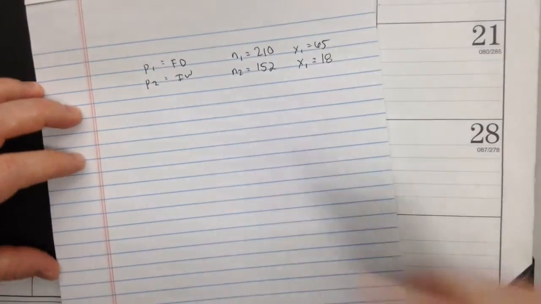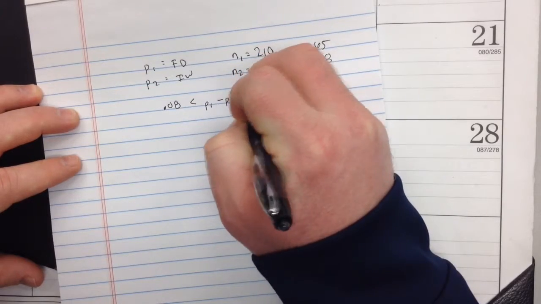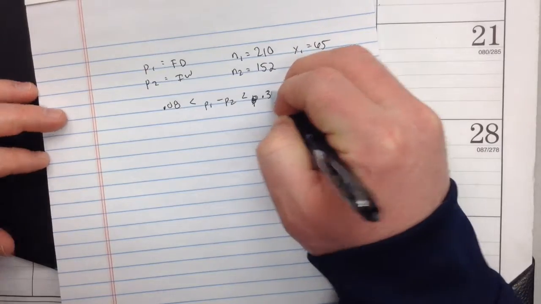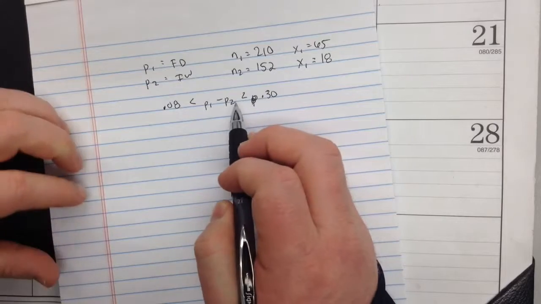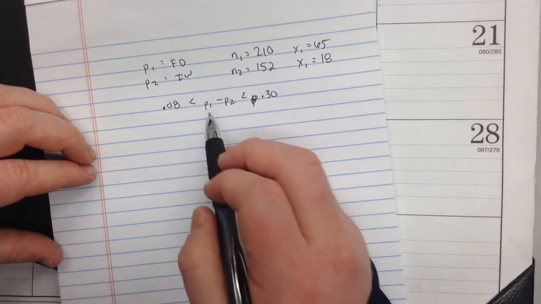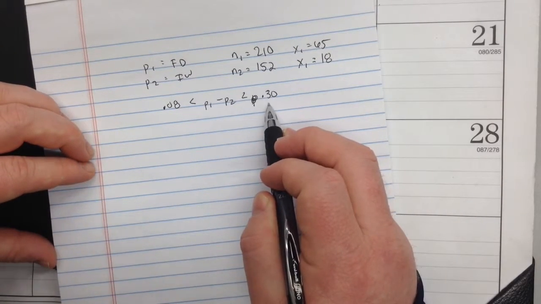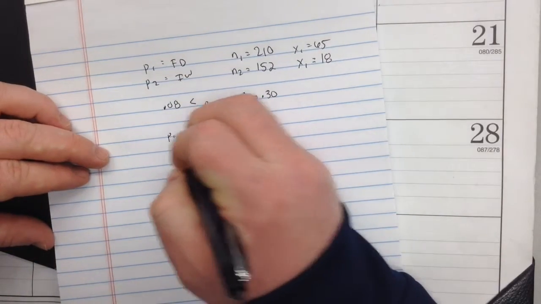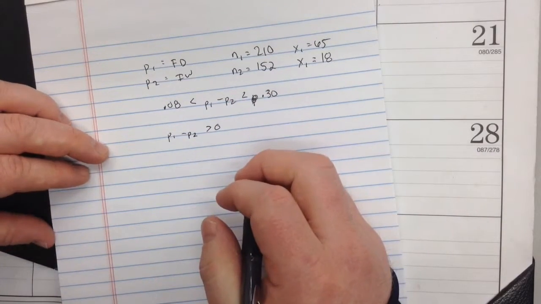0.08 to 0.29. So 0.08 to, actually 0.30 if we round correctly. So what does this mean then? Well, if I took the population 1 minus population 2, that number would always end up between 0.08 and 0.30. What that tells me then is that that number will always be positive. My difference in them is always going to be greater than 0.